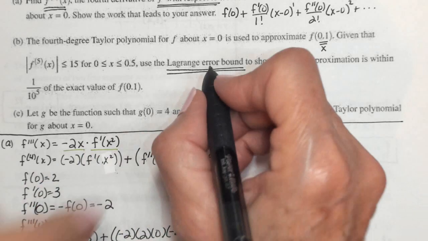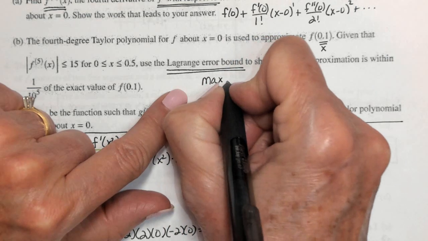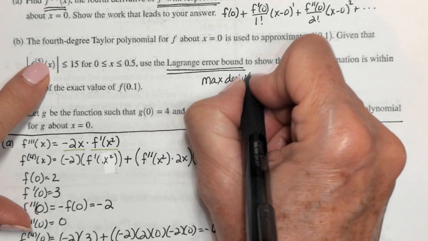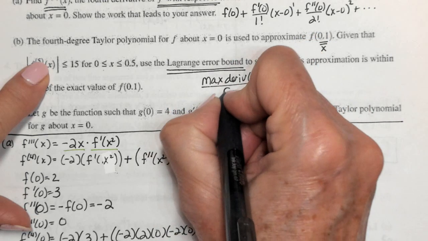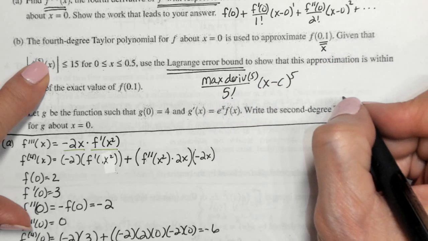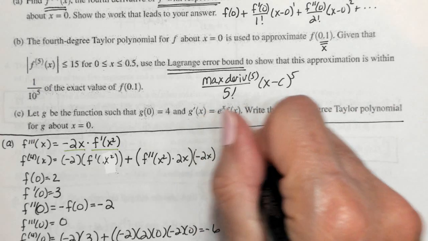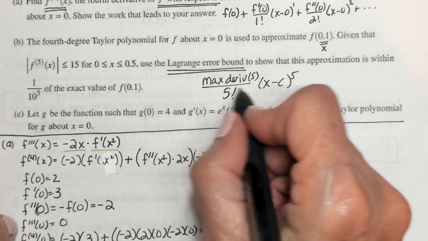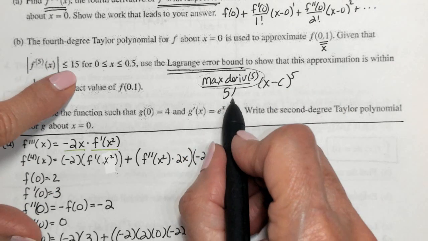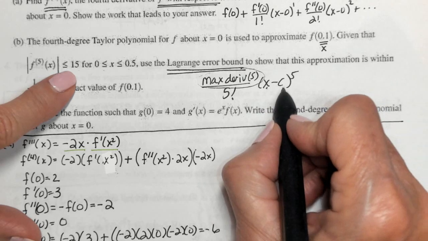Okay, Lagrange error bound. So my mind shifts to Lagrange. Lagrange is max derivative, in this case the fifth derivative, divided by 5 factorial times x minus c to the 5th power. But remember, no x's, c's, f's, no nothing, all numbers. The max derivative is 15 over 5 factorial. X is the 0.1, c is the 0.